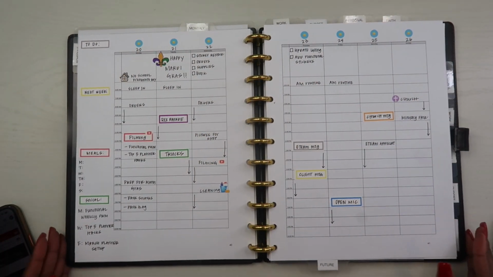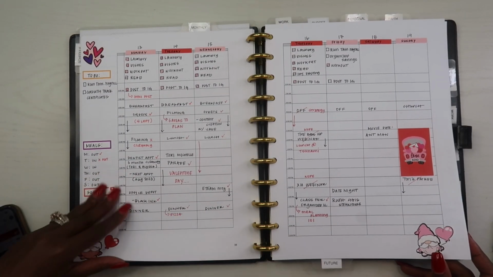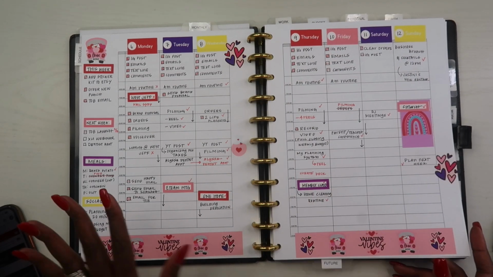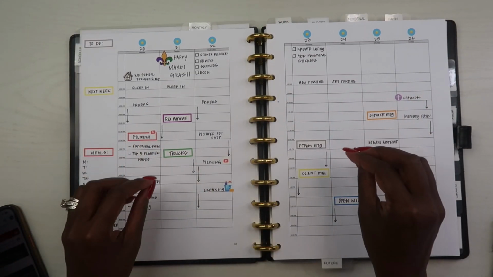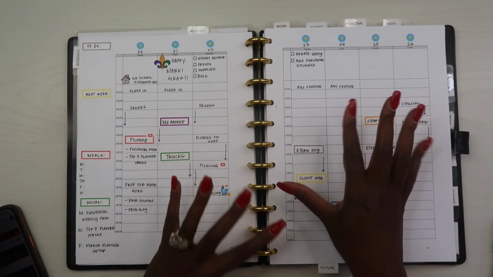So this is what my week is currently looking like. You know, over time, it's going to get way, way more full, but it's exactly how I like it, to where I can still have space to write everything in and fill out my days as I need them.